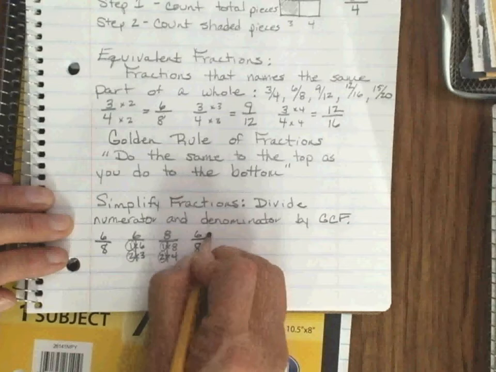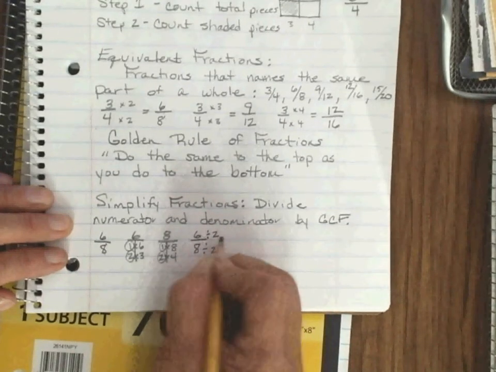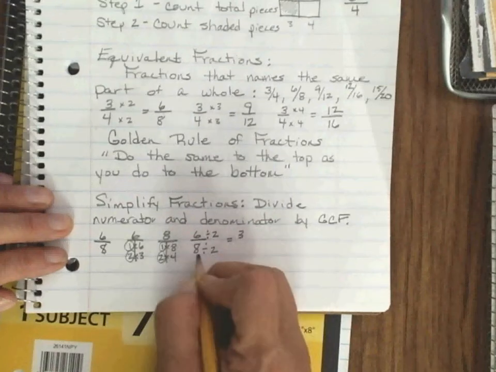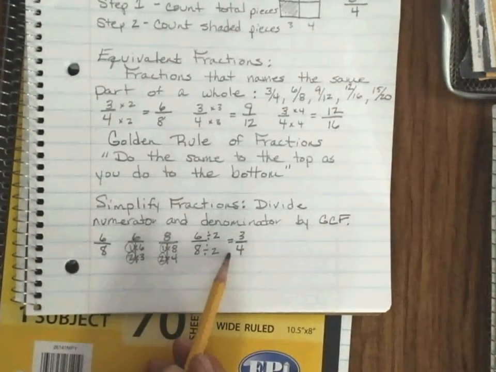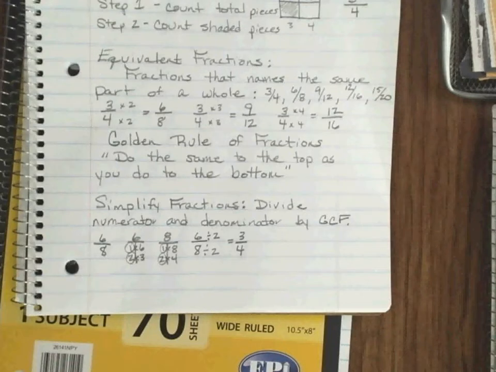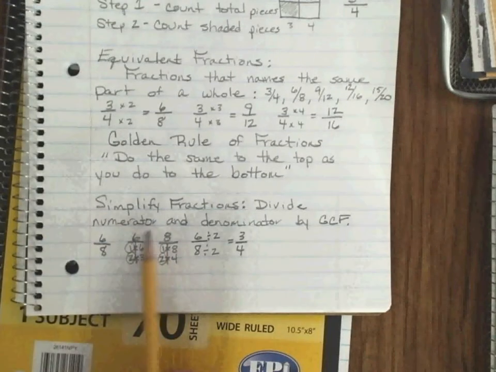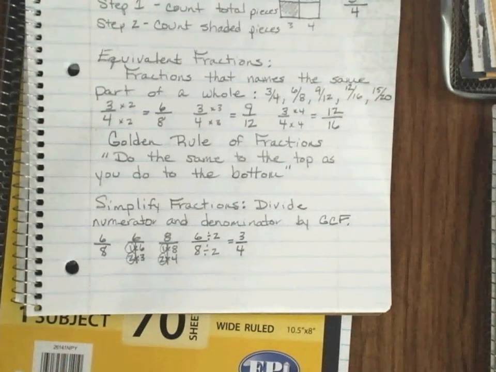So 6/8 divided by 2 divided by 2. 6 divided by 2 is 3. 8 divided by 2 is 4. And look at that. 6/8 simplifies to 3/4. Well, look up here. 3/4 is equal to 6/8. And then I do it backwards when I simplify. 6/8 is equal to 3/4. Okay.